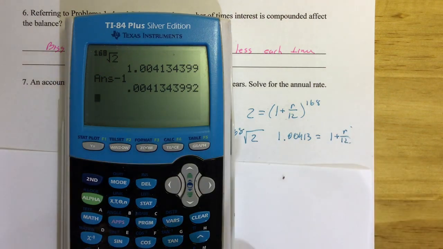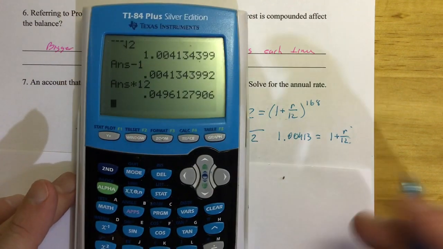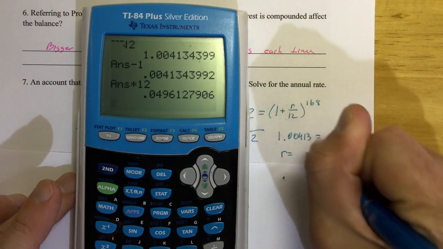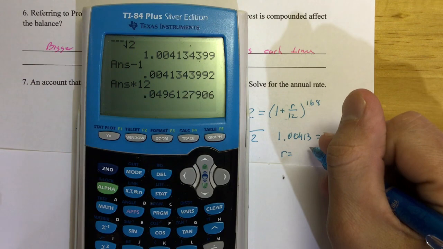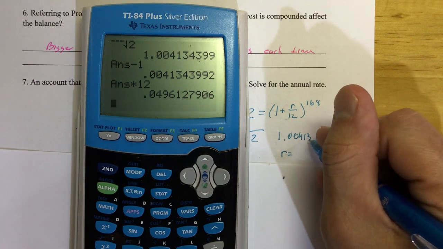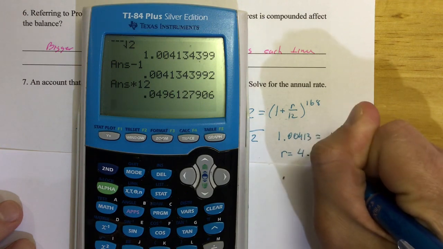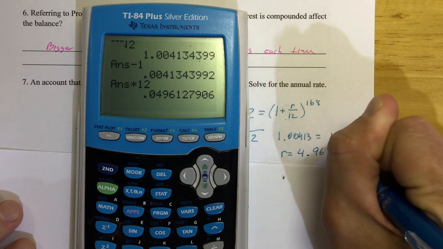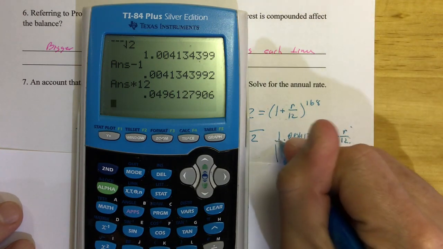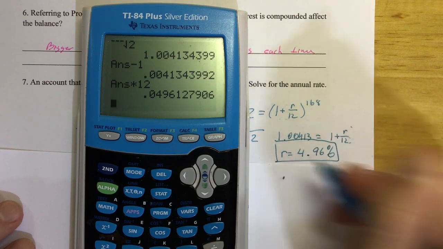So then if we multiply by 12 to undo the division part, we end up with this number, that R is equal to 0.0496. Change that into a percentage number. You're going to shift the decimal over 2 spots, and you're going to get what's basically 5%. Okay? You're going to get that number.